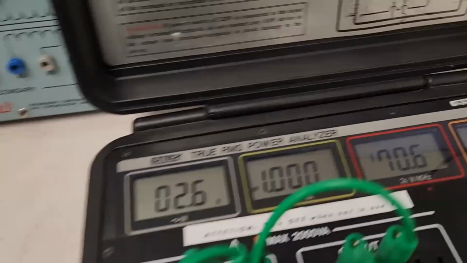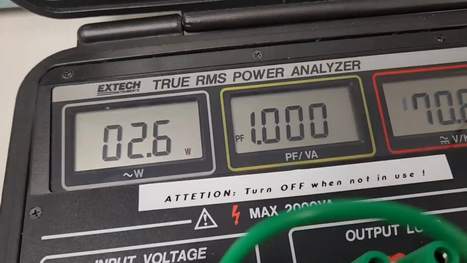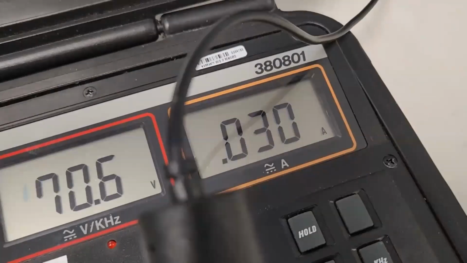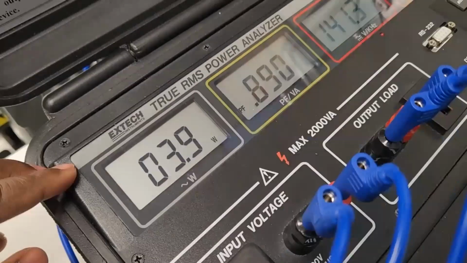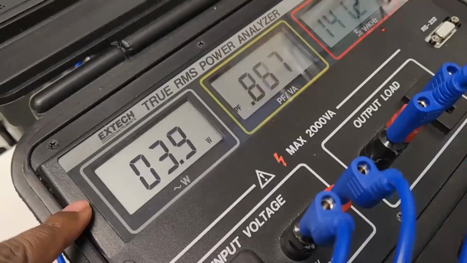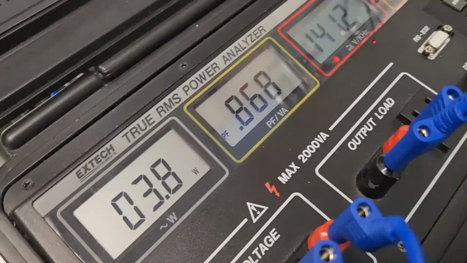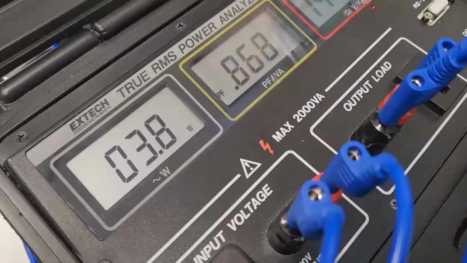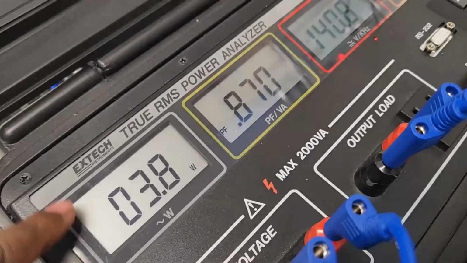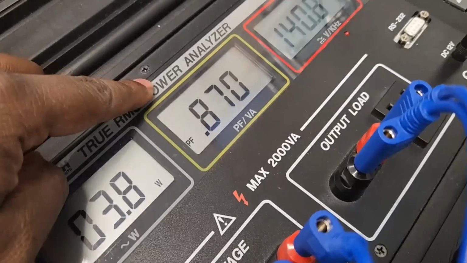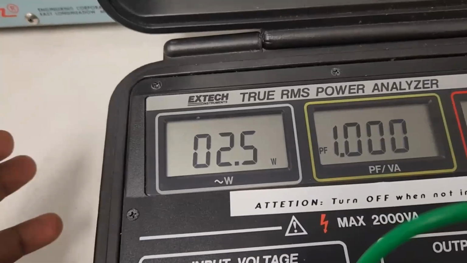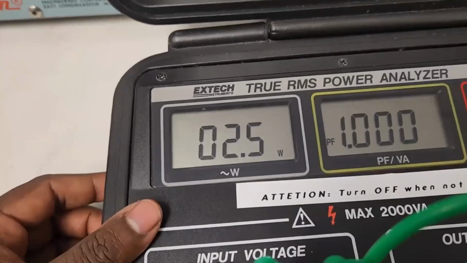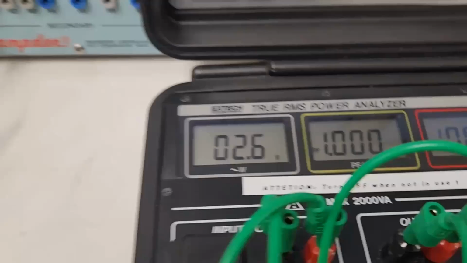You will see there are some changes in power. You will also notice we have current, but we don't need much of the information for this experiment. We'll need only the input power for each step. So I'd like you to take notes on these readings. The input power is 3.8, power factor is 0.87, and the output power, that means PV2, is 2.5, and power factor is 1.